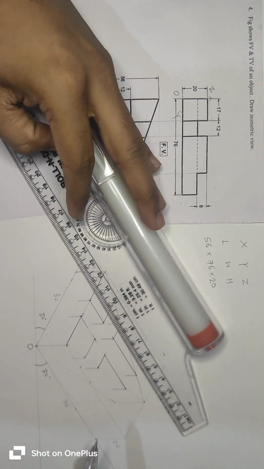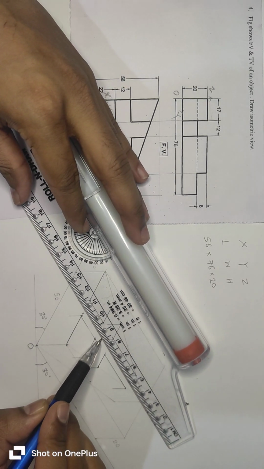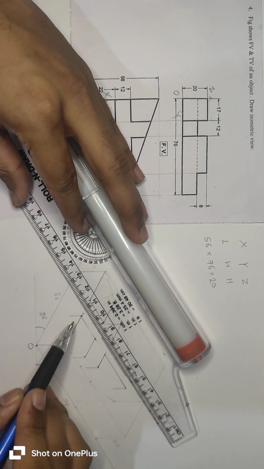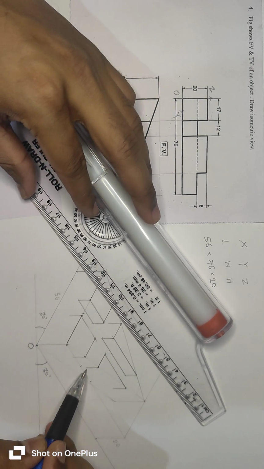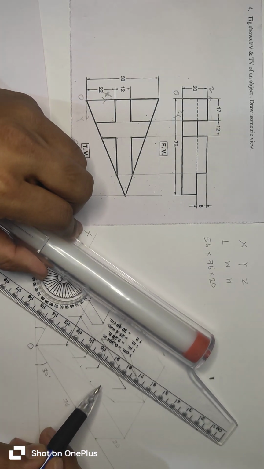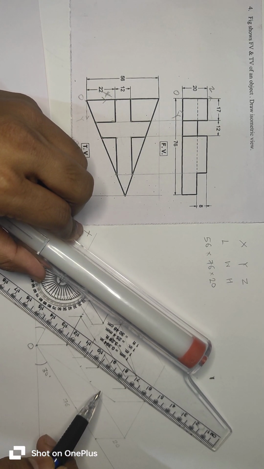Now draw a line parallel to the y axis from these lines, and connect these points. So this line is parallel to this side of the triangle.